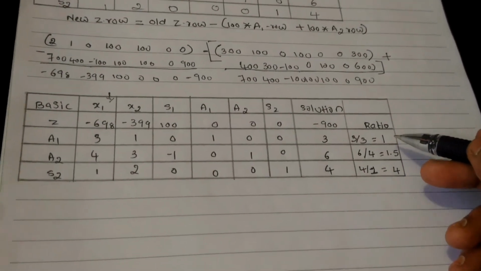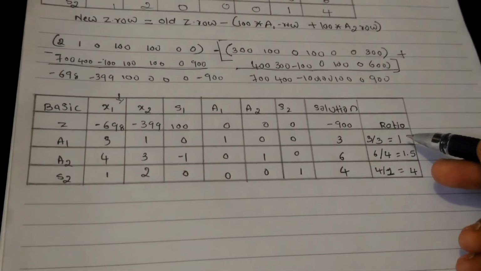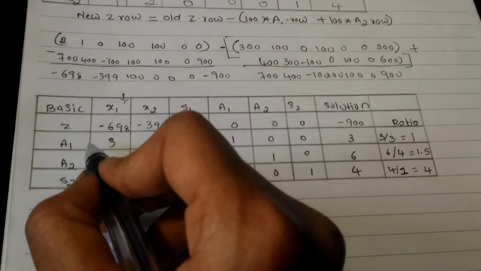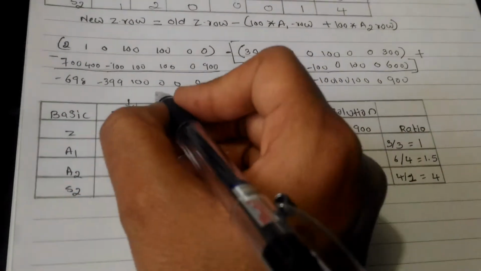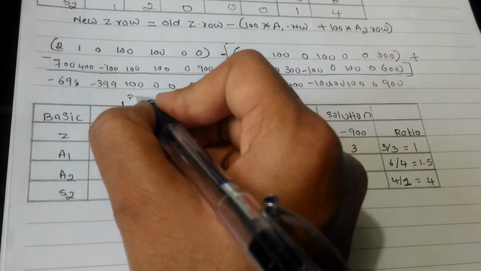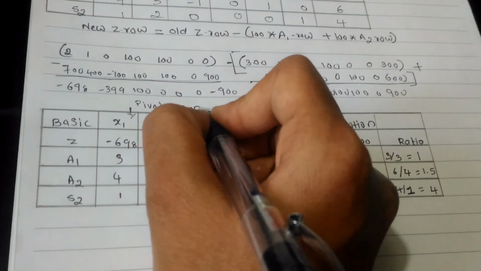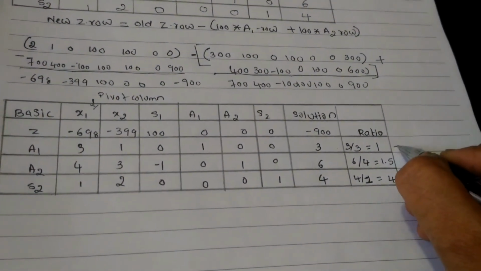The minimum value here is 1. So this row would be considered the pivot row or the leaving row. Now this is the pivot column, and this is the pivot row.